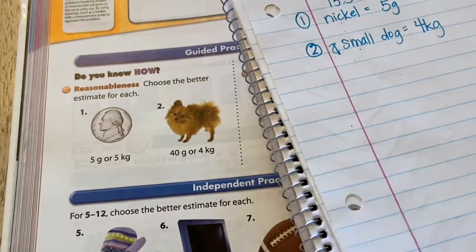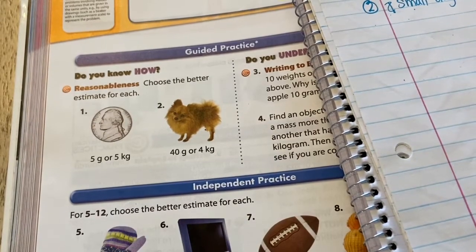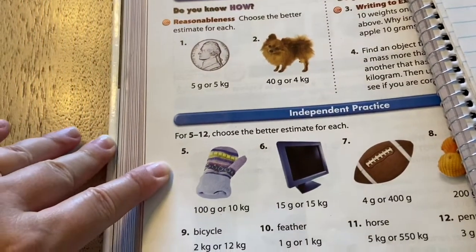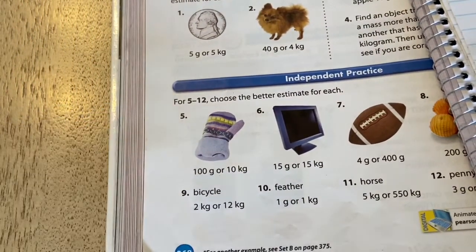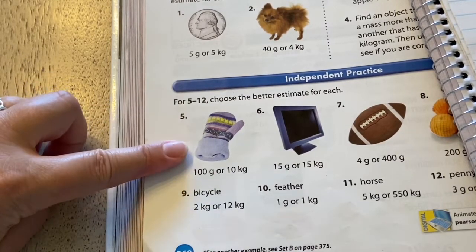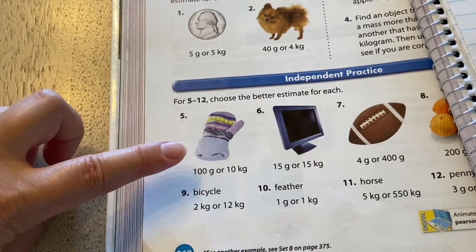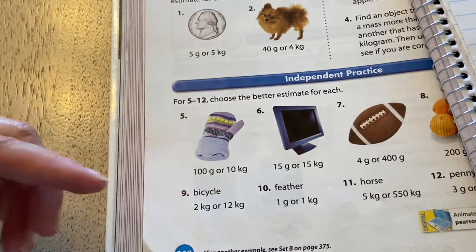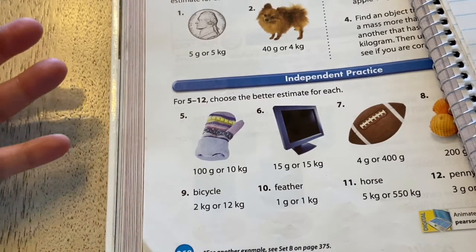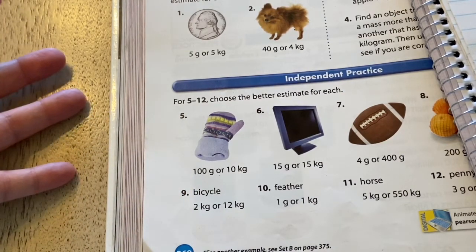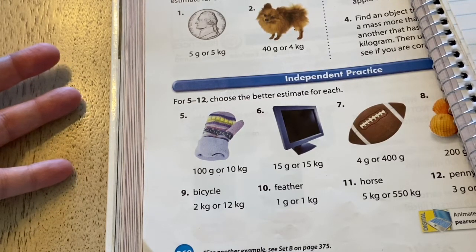All right, let's look at number 5. Number 5 is a pair of mittens. It's cold out. We've got a pair of mittens for number 5. Would that pair of mittens be more equivalent to 100 grams or 10 kilograms?